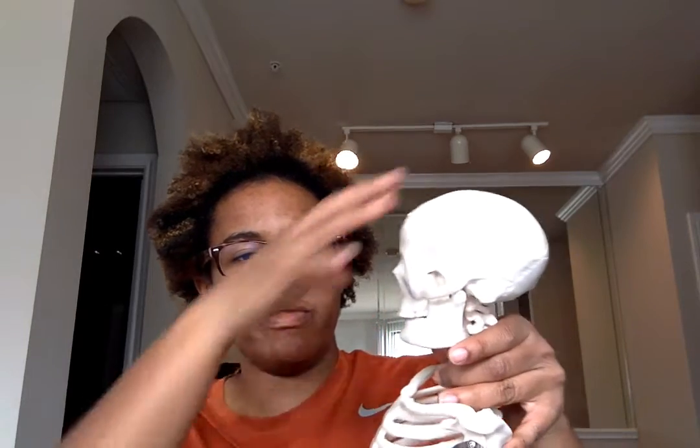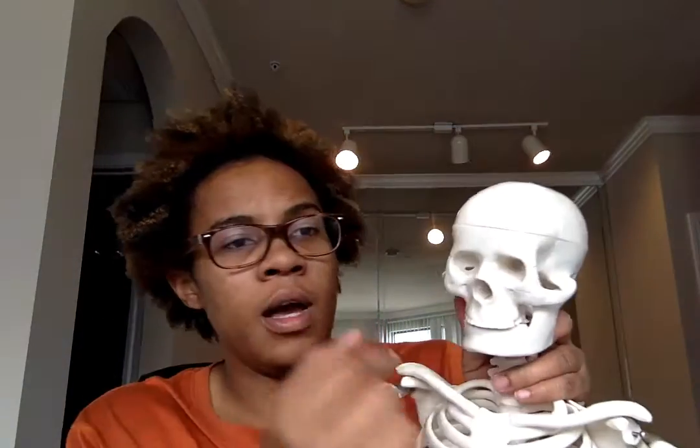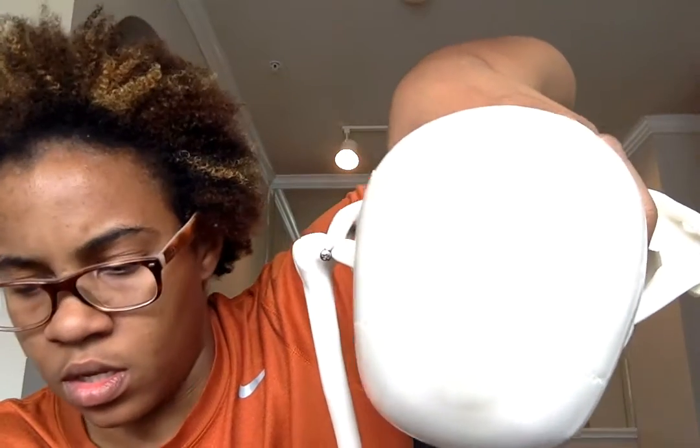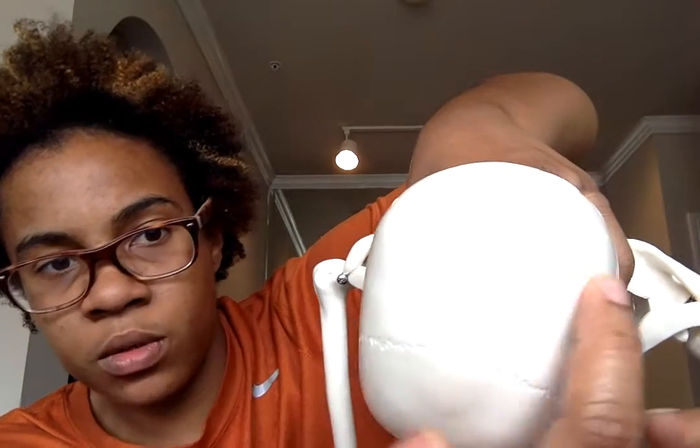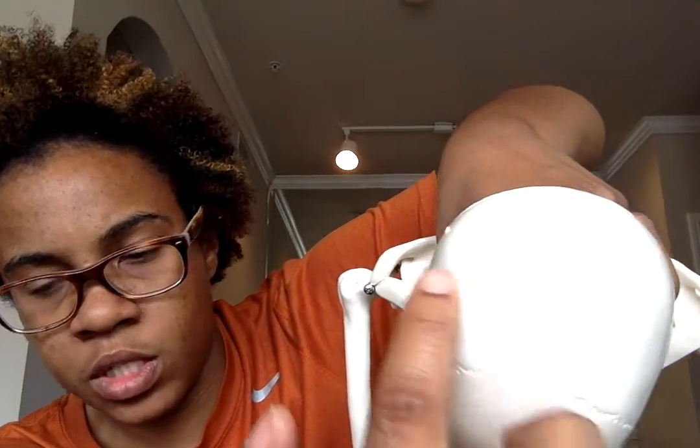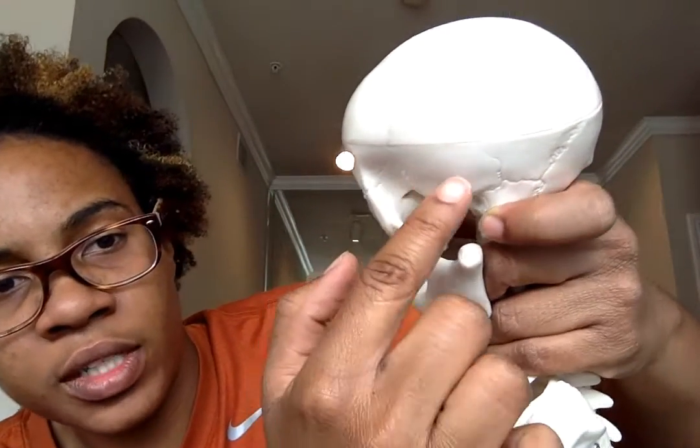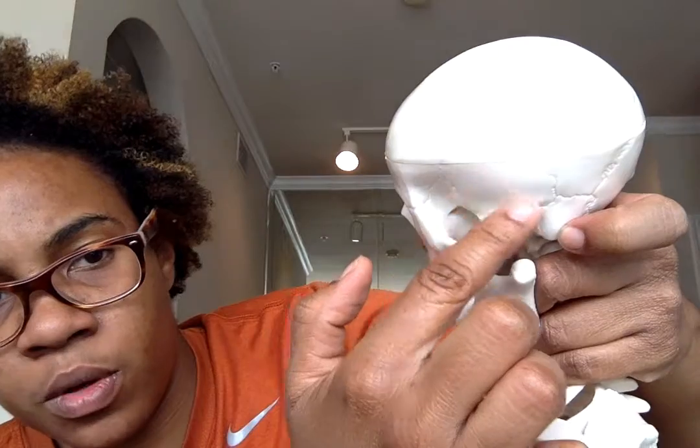All right, so we've got our cranium. We've got our frontal bone of the cranium. Oh, it's hard to see this. We have our parietal bones, so our parietal bones here. Temporal bones on the side here. It's our temporal bone.